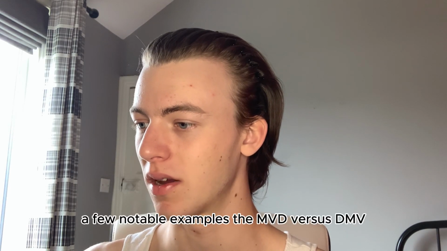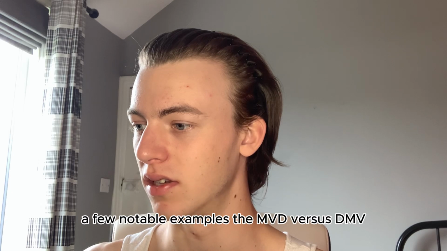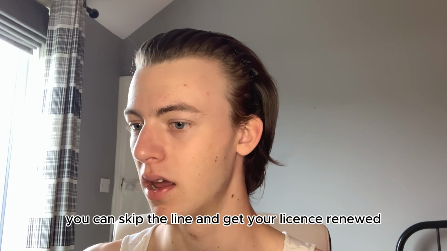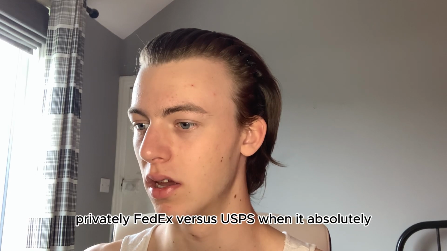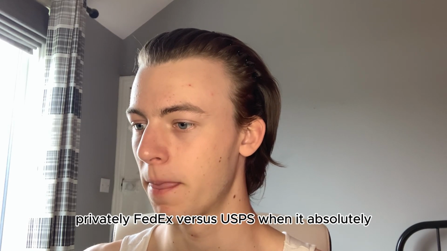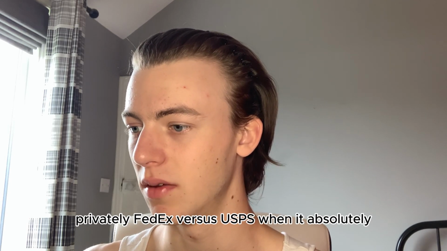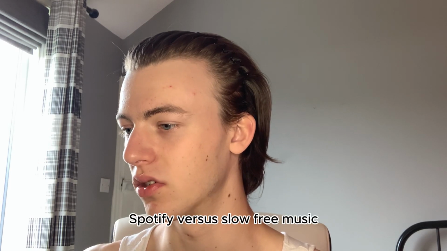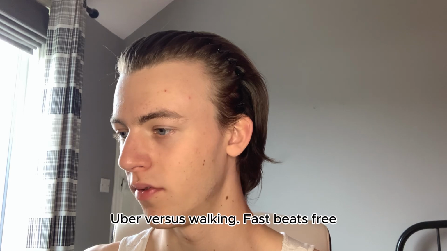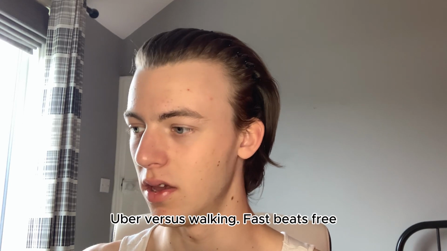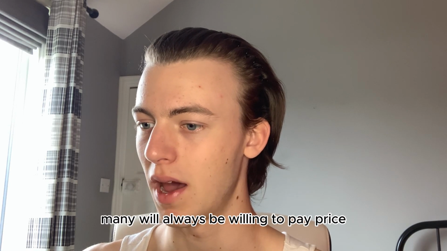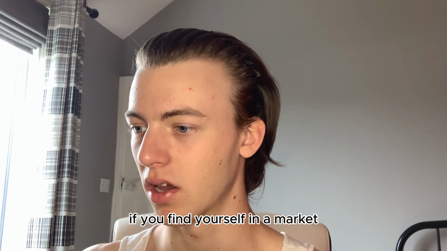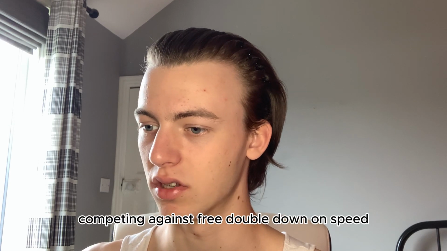A few notable examples: the MVD versus DMV. Wait in line forever or pay $50, you can skip the line and get your license renewed privately. FedEx versus USPS. When it absolutely, positively has to be there overnight. Spotify versus slow free music. Uber versus walking. Fast beats free. Many will always be willing to pay a price for the value of speed. So if you find yourself in a market competing against free, double down on speed.